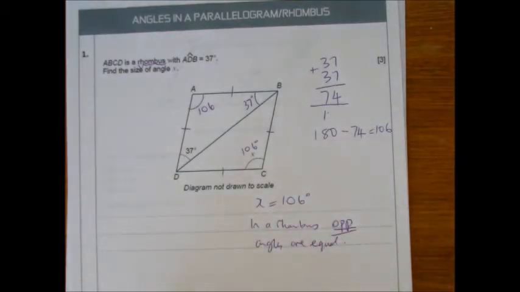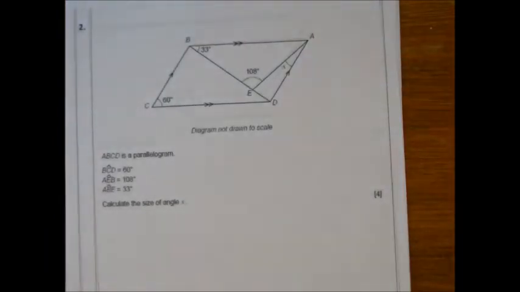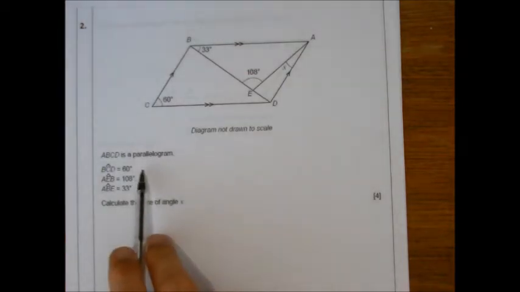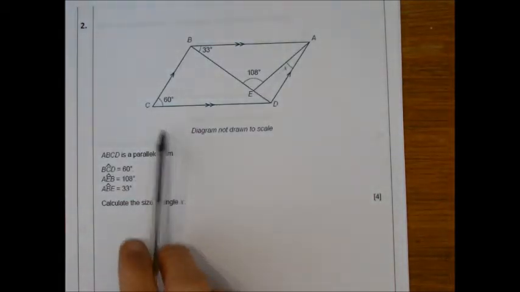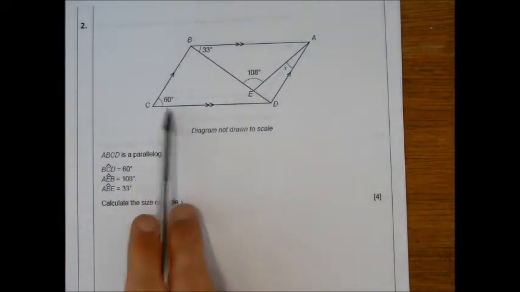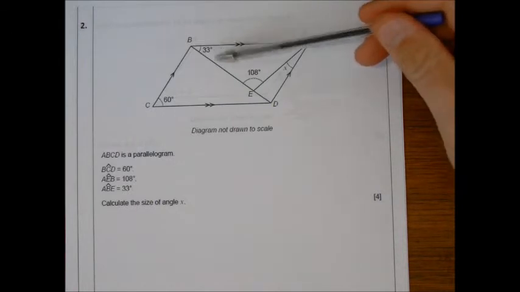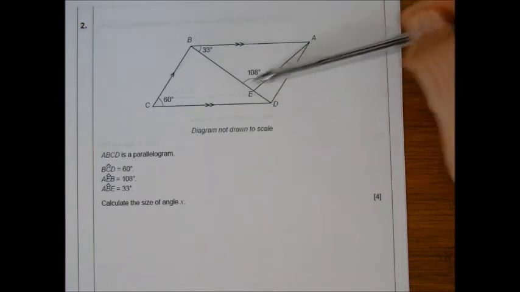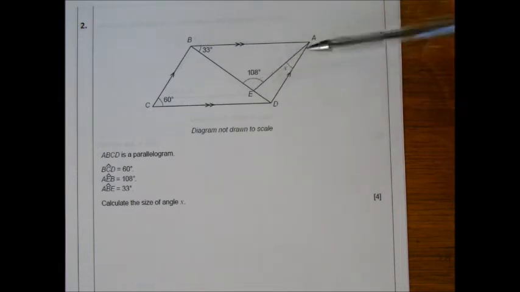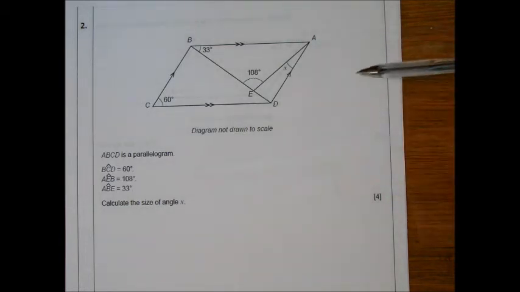Right, let's look at a second question here. Now in this case, it's a parallelogram. They state quite clearly here that it's a parallelogram, and we've got different angles given. So we've got BCD is 60 degrees. We've got a 33 degree there. Of course, in this parallelogram the diagonal has been drawn, and also there's this other line that's been drawn here. It looks quite complicated, but if you use the ideas of a parallelogram, it becomes really simple.